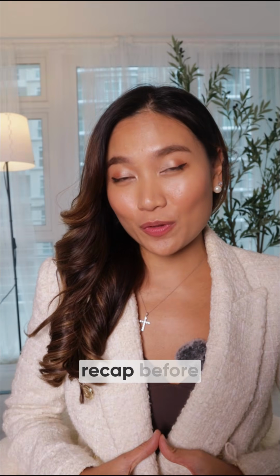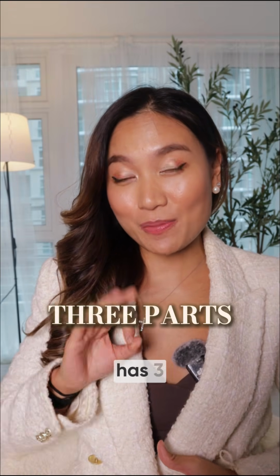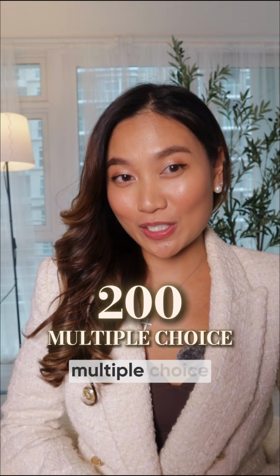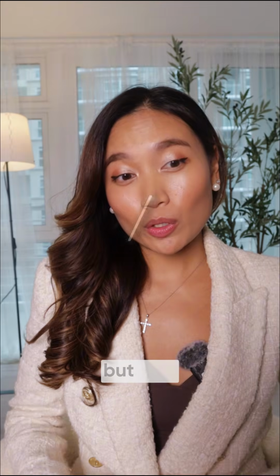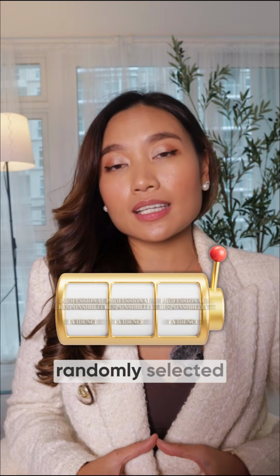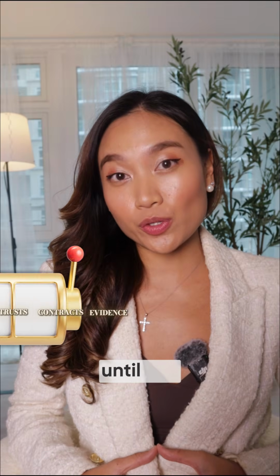But quick recap before that to remind everyone, the exam has 3 parts: essay, performance test, and MBE, the 200 multiple choice part. So for part 1, the essay, there are actually 13 subjects in total, and pause to see all the subjects. But only 5 of these will come out on the exam day, and they will be randomly selected, and you won't know which one until you open the exam.